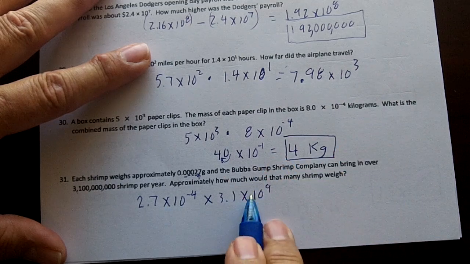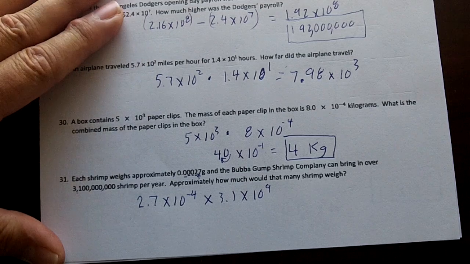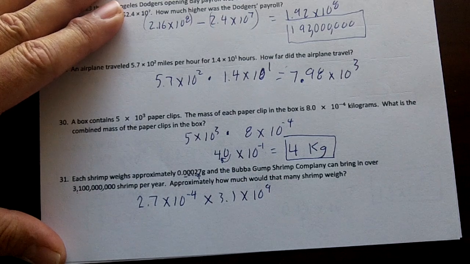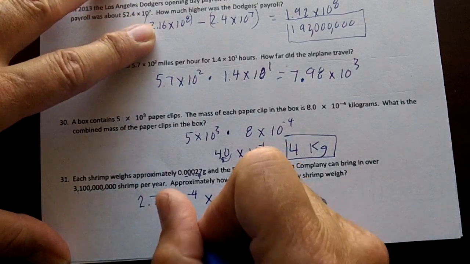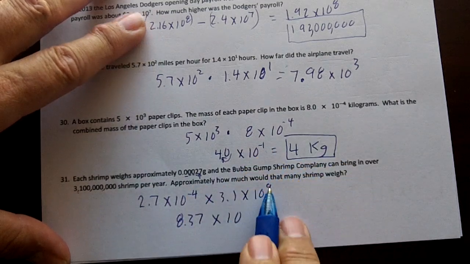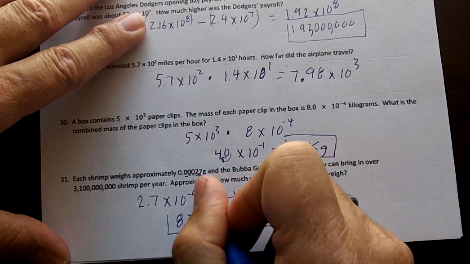So if we multiply these, we would get the total weight of the shrimp. So 2.7 times 3.1, and I get 8.37. Thankfully my decimal's in the right spot, times 10. 9 plus a negative 4 is 5. This would be the total weight of the shrimp.